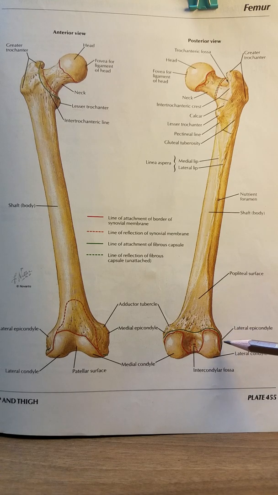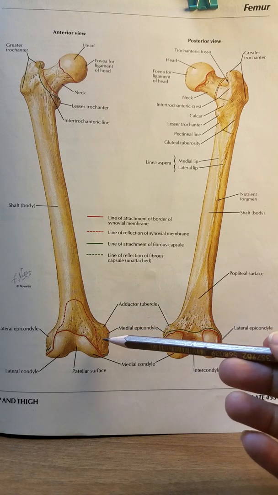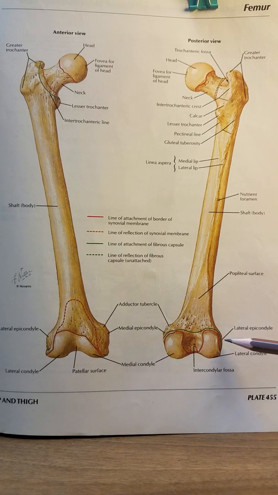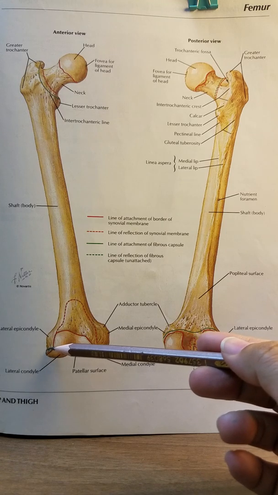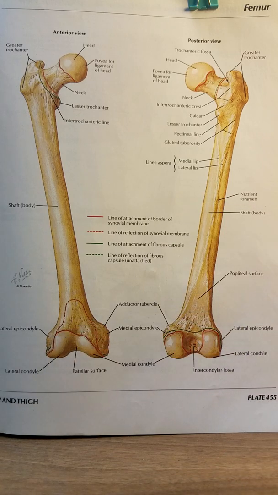Now here is the lateral epicondyle, and just beneath the lateral epicondyle, there is a groove which is known as the popliteal groove. So you can see the popliteal groove here, right? Just beneath the lateral epicondyle, you can see the popliteal groove, which in fact carries the tendon of the popliteal muscle that passes through this groove.